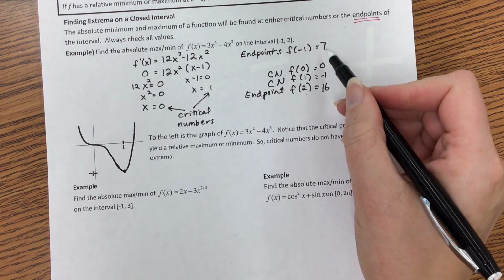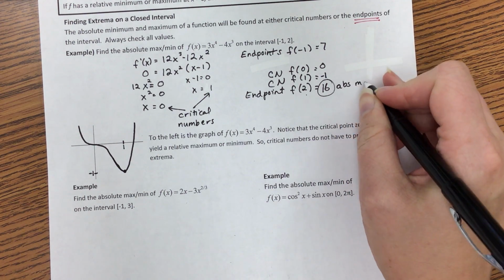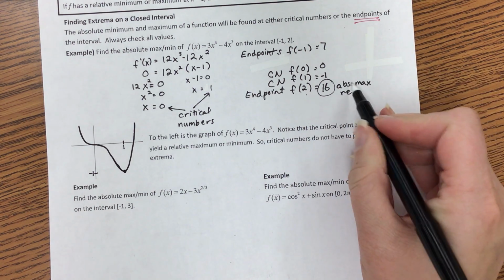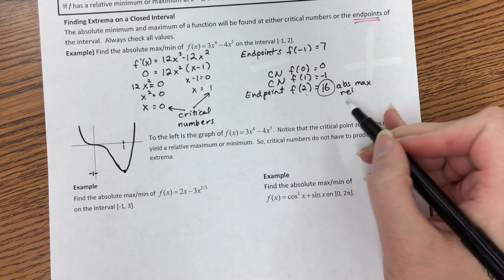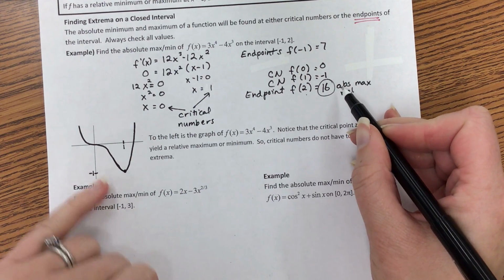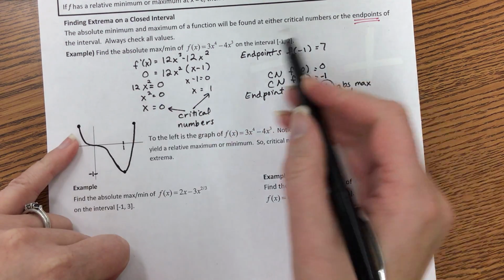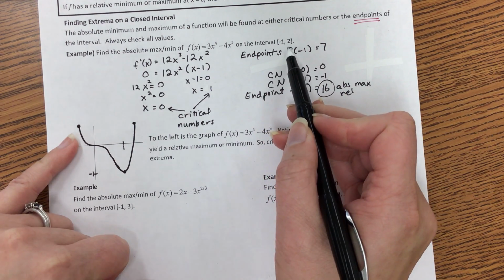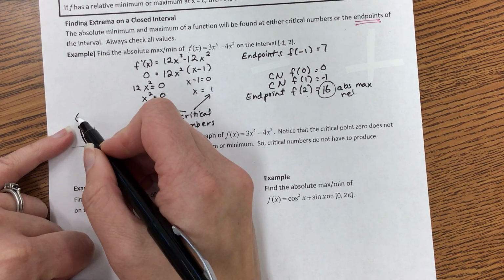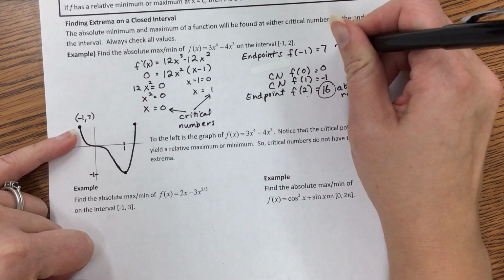Our maximum is 16. This is the absolute maximum. It is also a relative maximum. Every absolute is also relative because it is the tallest thing in its area and it's the tallest thing overall. This is endpoints, not arrows, because we have an interval with brackets on the end, so it is a closed interval. So this point, which is -1, 7, is a relative maximum.